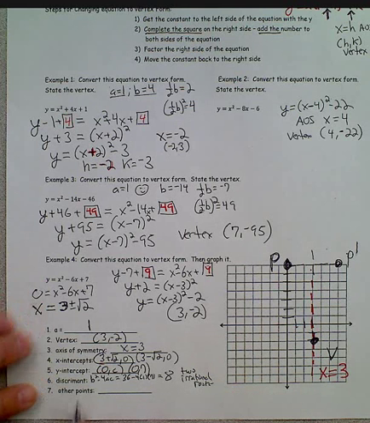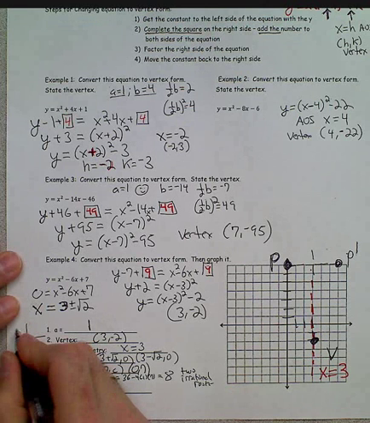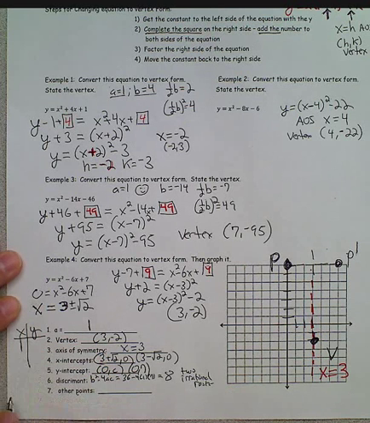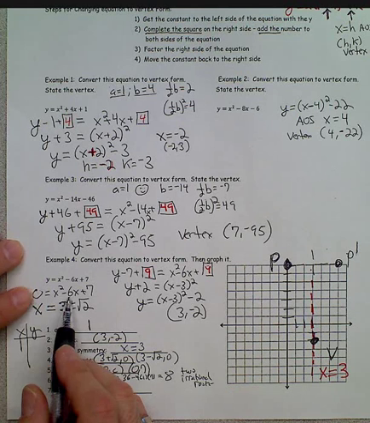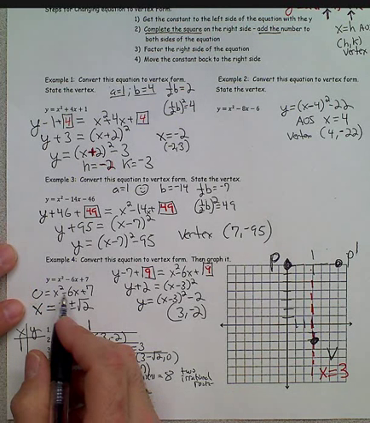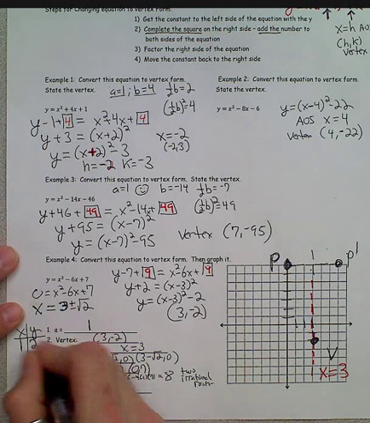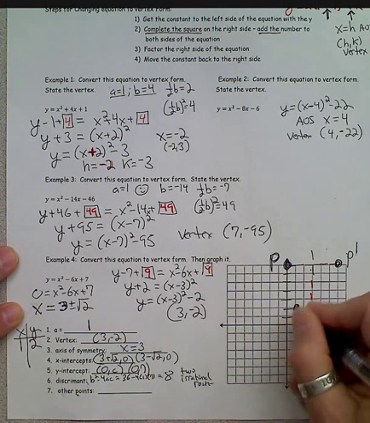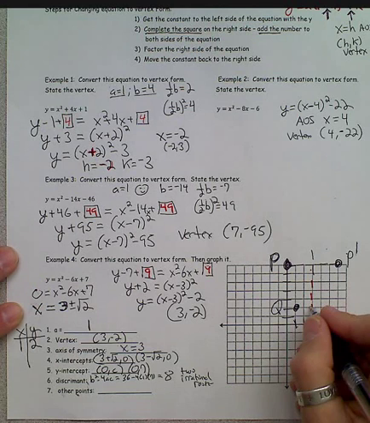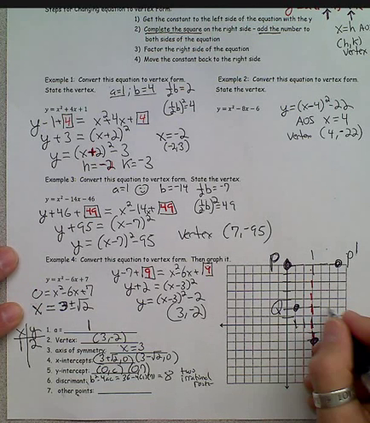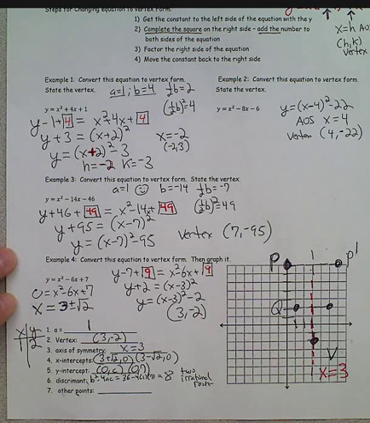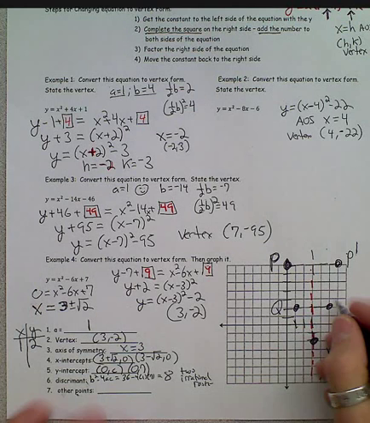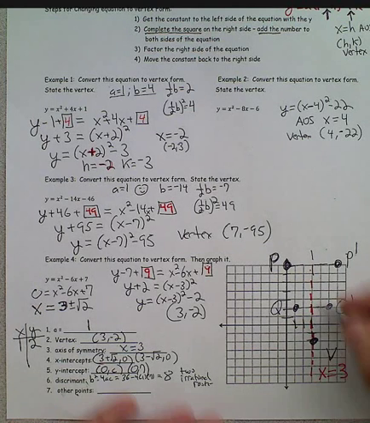Finally, they're asking for some other points. If I take x equals 1, and I plug that in for x, I'll end up getting 1 minus 6 is negative 5, so that gives me 2. So 1, 2, that could be considered a q. That's 2 places to the left. So if I go 2 places to the right, then I'll go ahead and get a reflective point, and now I can make my graph.